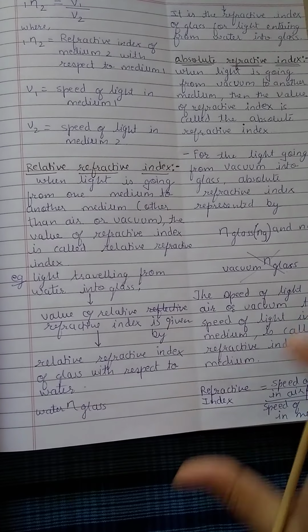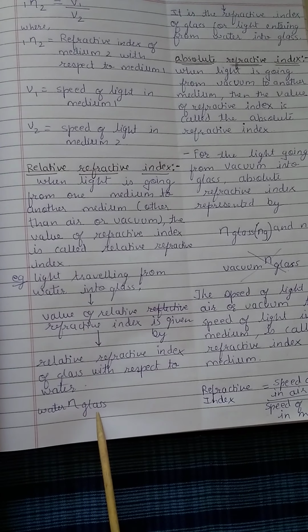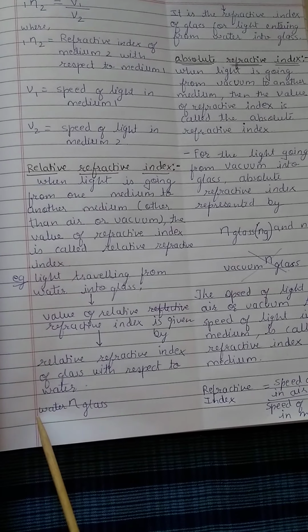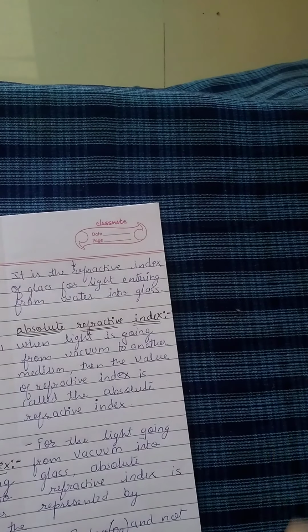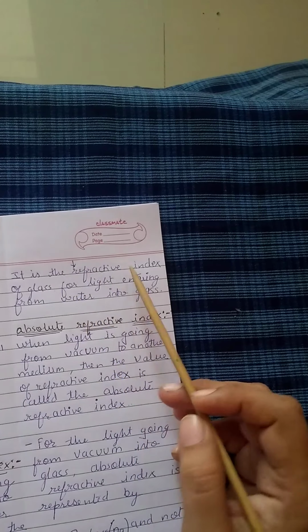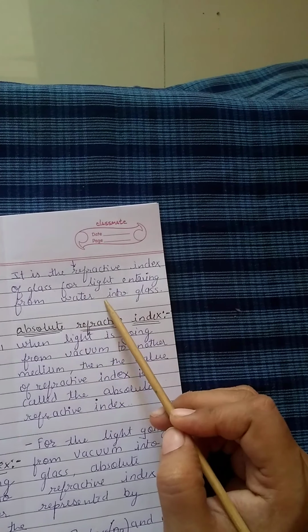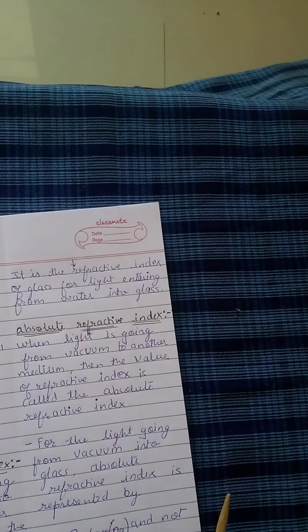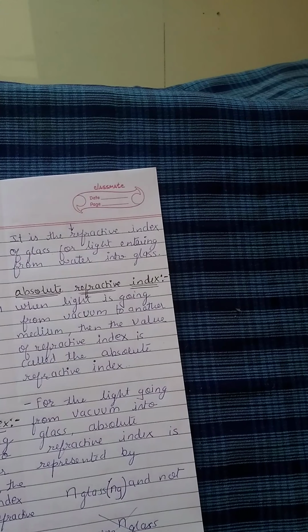So the refractive index of glass with respect to water is the refractive index of glass for light entering from water into the glass. This is the meaning of relative refractive index. Here air is not compared, other media are compared.